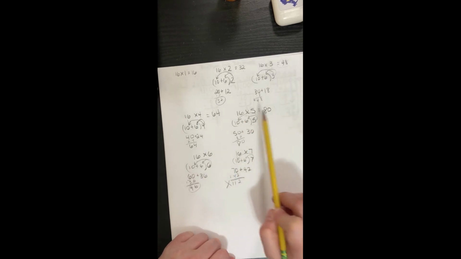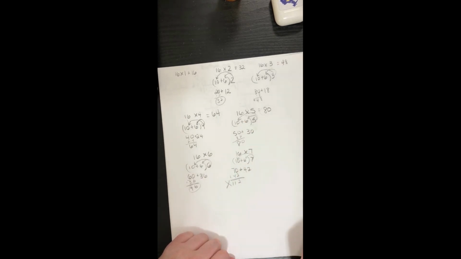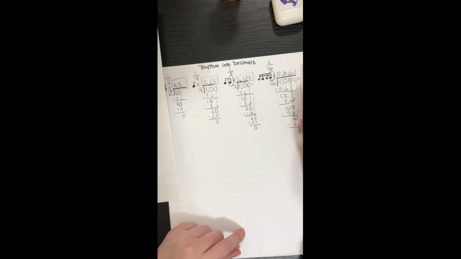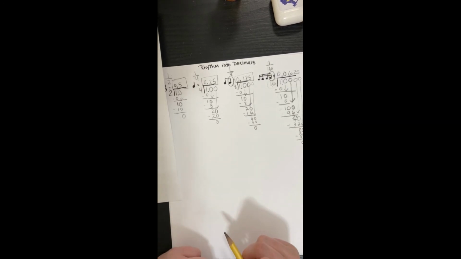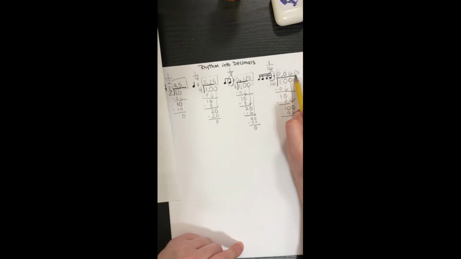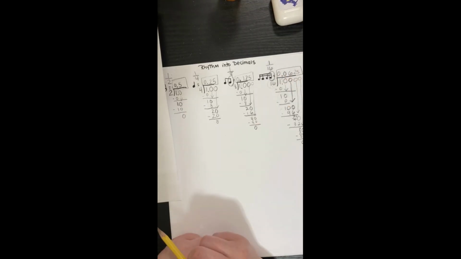Times 5, oh, here we go, 80. That's what I'm looking for. So 16 times 5 is 80. 80 minus 80 is 0. We're left with nothing else. So guess what? This is what 1/16 note looks like in decimal form.